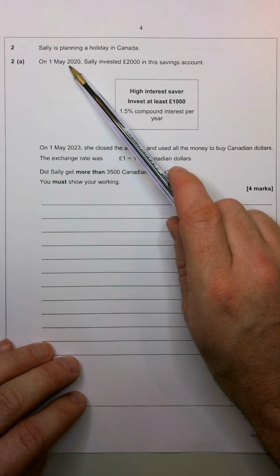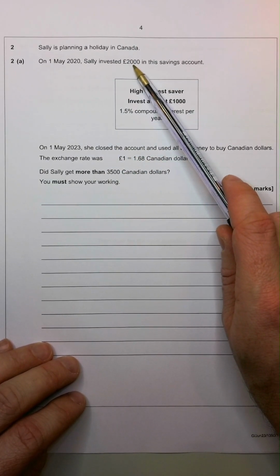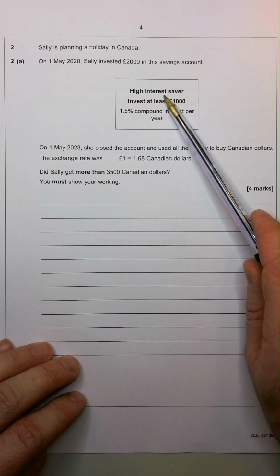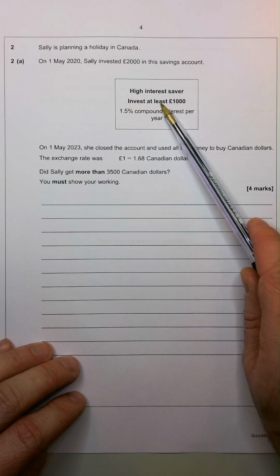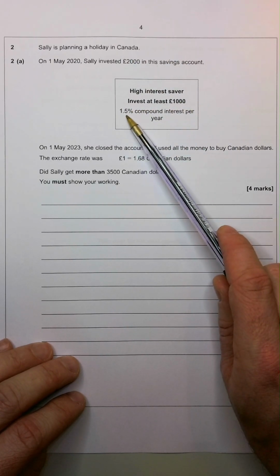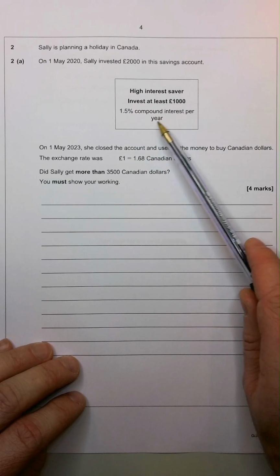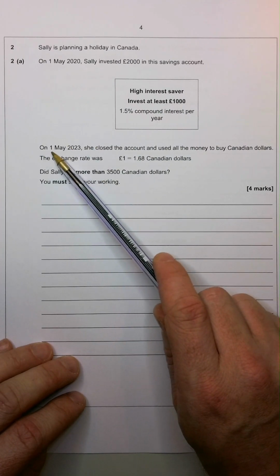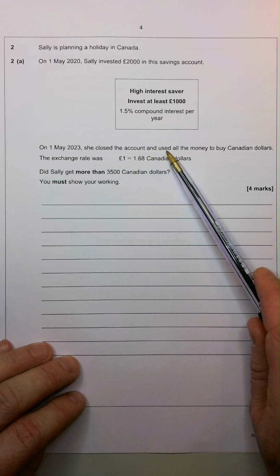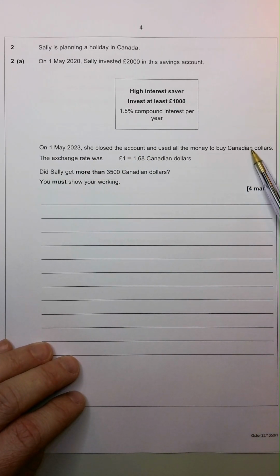On 1st of May 2020, Sally invested £2,000 in this savings account. We can see the savings account is a high interest saver. Invest at least £1,000, while Sally's invested £2,000, and you get 1.5% compound interest per year. So, on 1st of May 2023, she closed the account and used all the money to buy Canadian dollars.